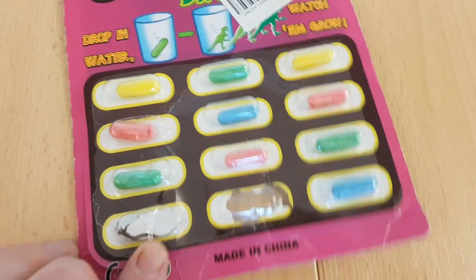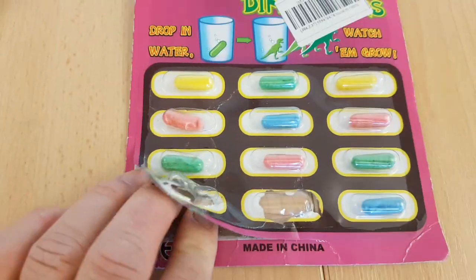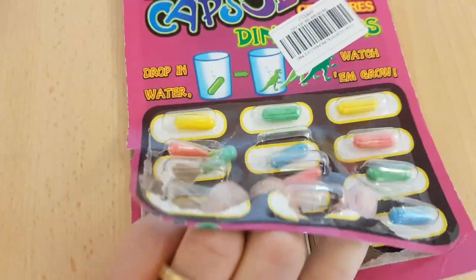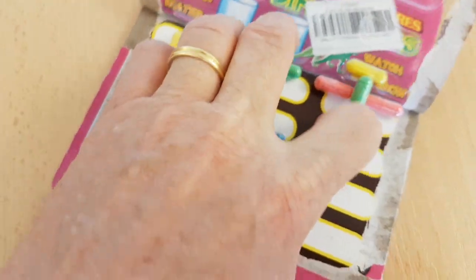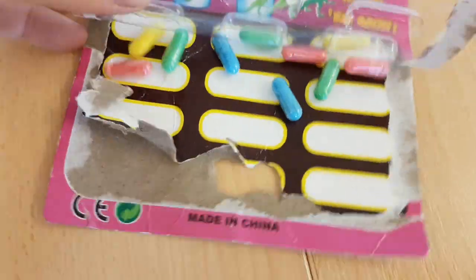Okay, to make this fair, I'm going to use the same colour dinosaur for each of my 3 experiments: 1 hot water, 1 medium water, and 1 cold water.